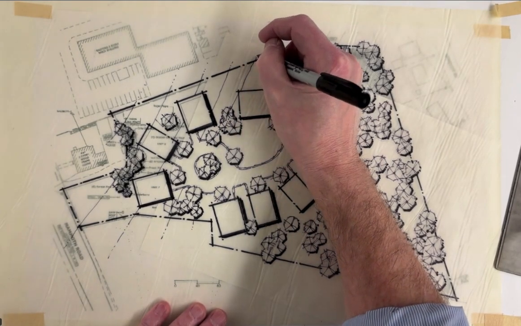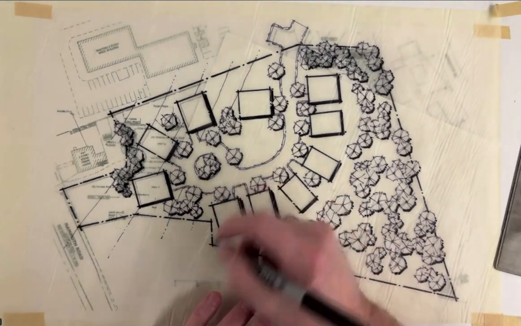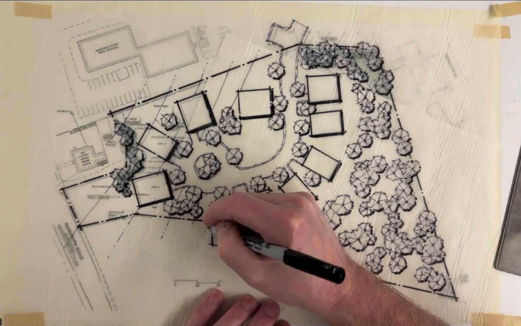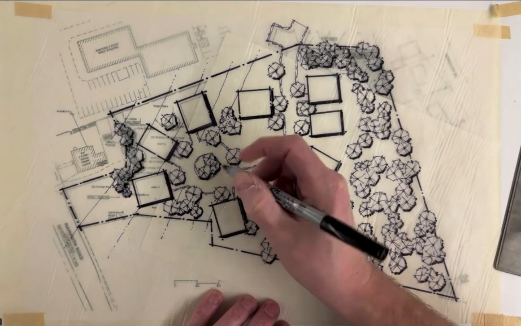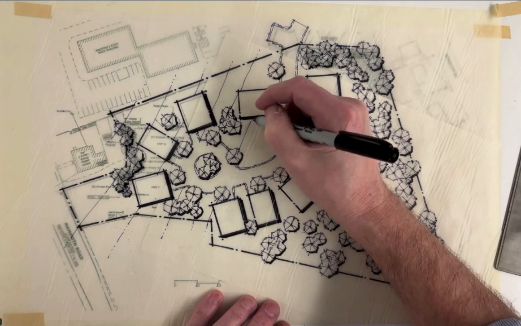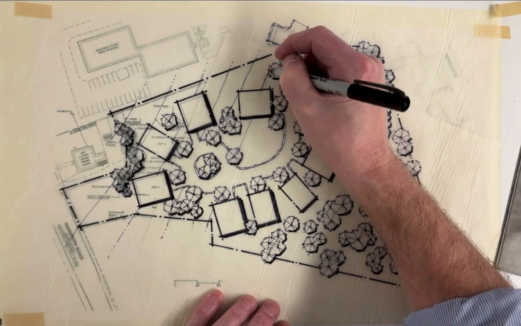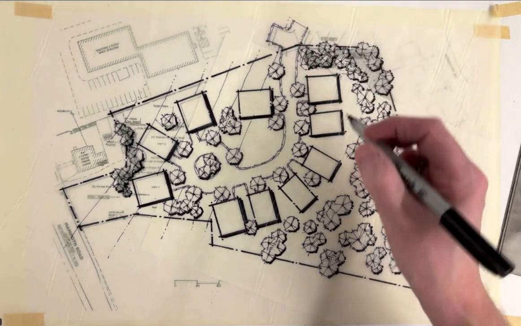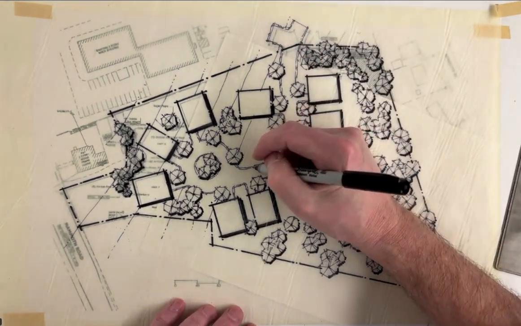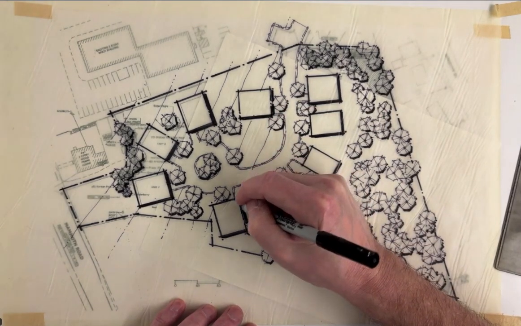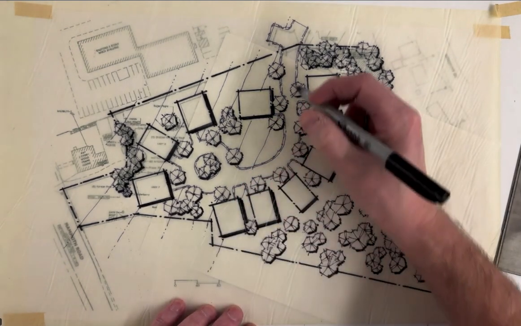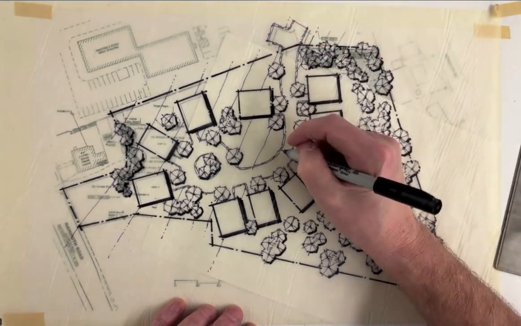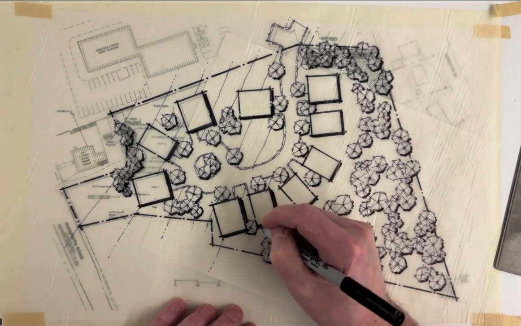I like to shoot it through the buildings. So there's that one. Let's do another one here. Through a tree. Through the building. I'm even going to put a little out past that road. Put another one here.